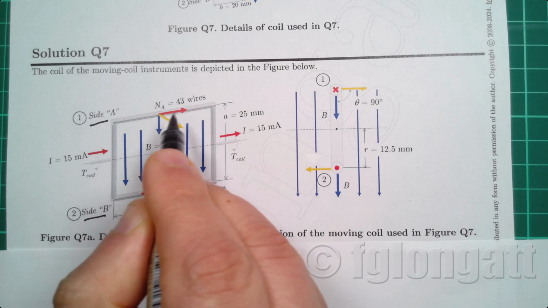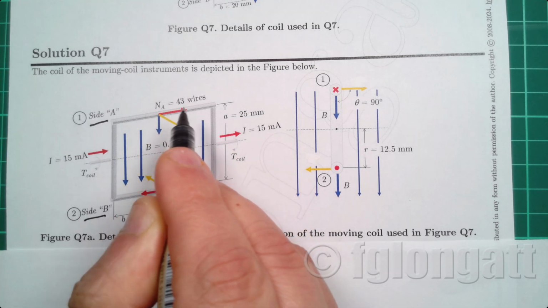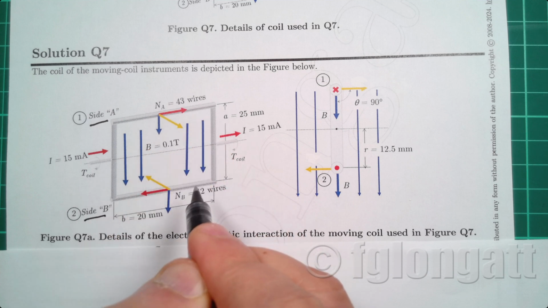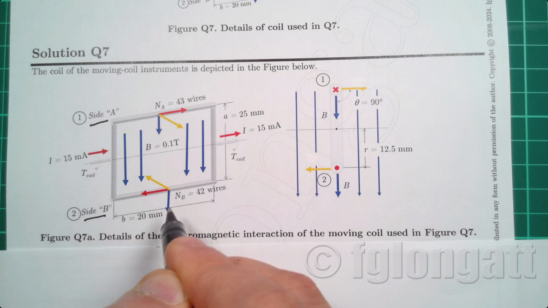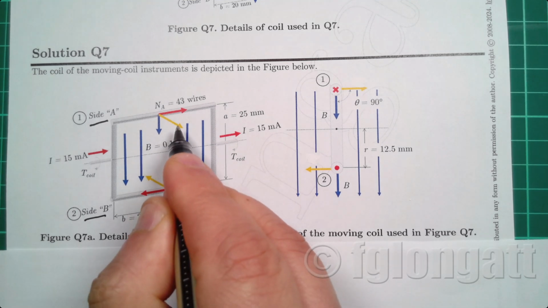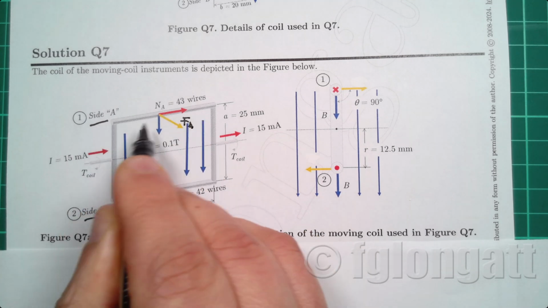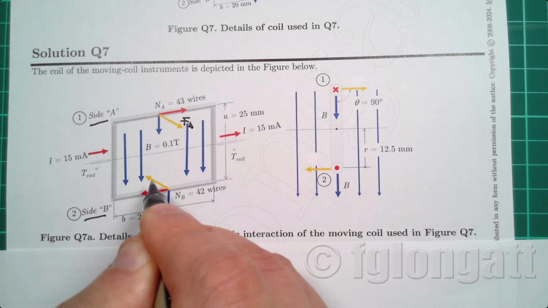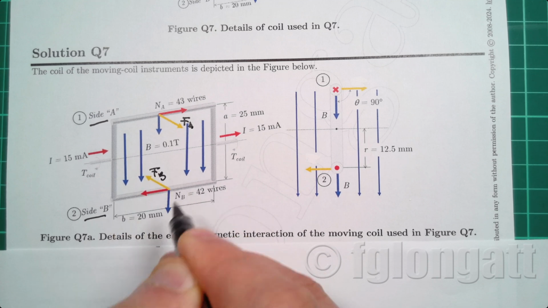The current moving on the top is going to the right, across these 43 wires. Below on side B, we have the same current interacting with the magnetic flux density. So we have FA, the force created by those 43 wires, and force B, created by the 42 wires.